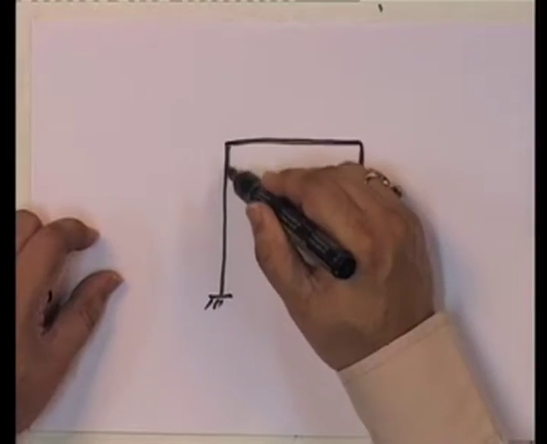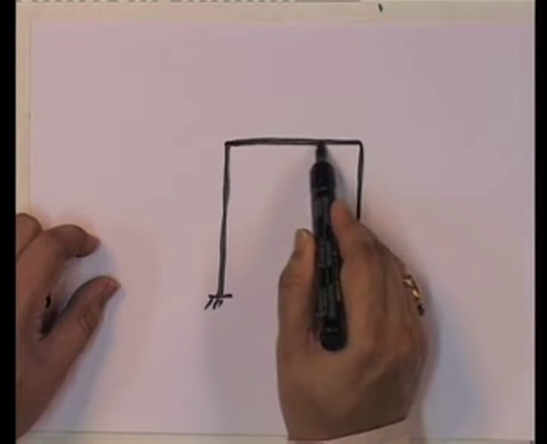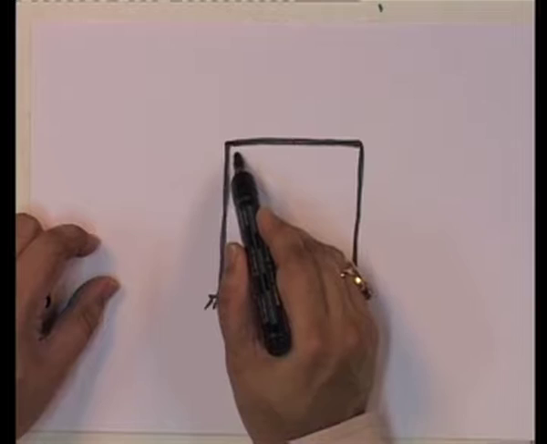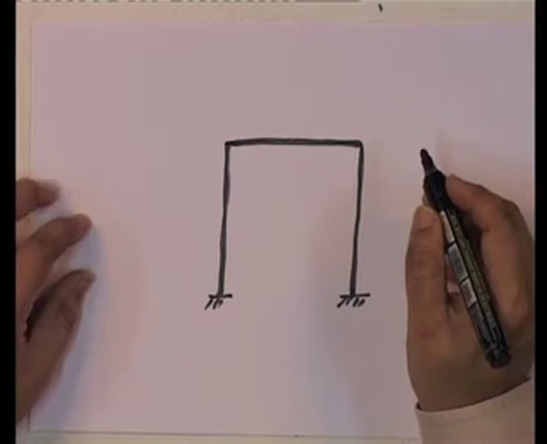When we were looking at the single degree of freedom, what did I say? I said, look, the columns are massless, all the mass is at the floor level, and this beam is a rigid beam, and therefore, we got a single degree of freedom system.